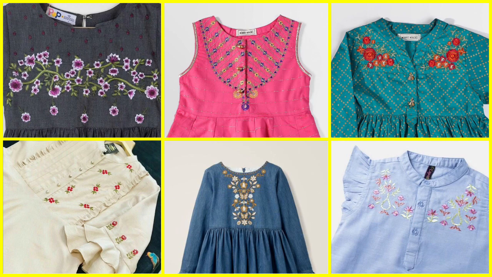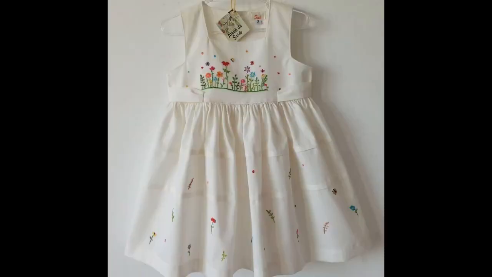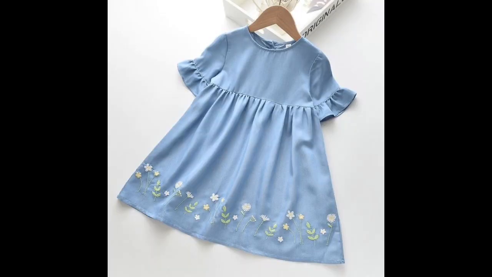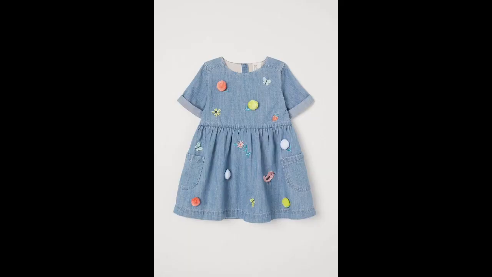Guys, the thread which you can use for making these could be Anchor or DMC for making it a more 3D enhanced look. You can use wool for embroidering these patterns. You can also use silky threads. Even you can use sewing thread for making these patterns. You can also use the thread which is used for machine embroidery. Exactly that thread could be used for making these very beautiful patterns with hand embroidery.